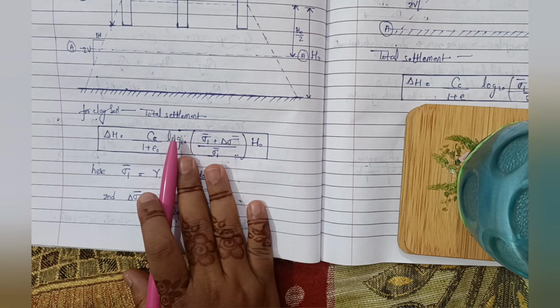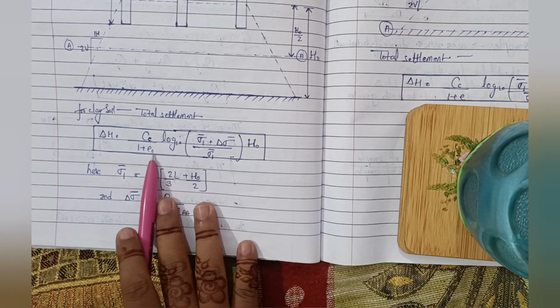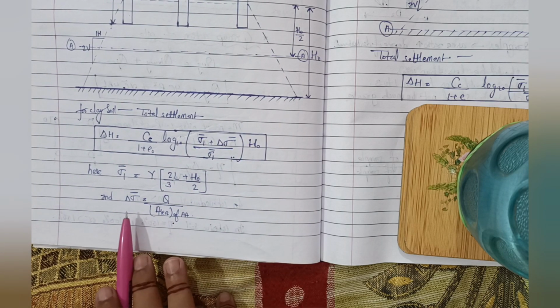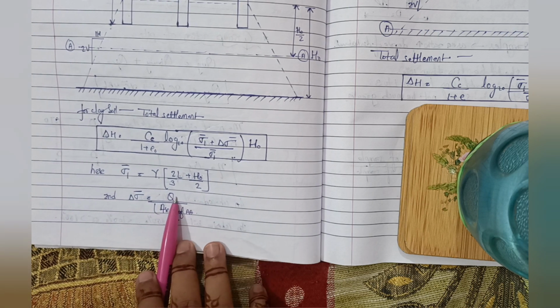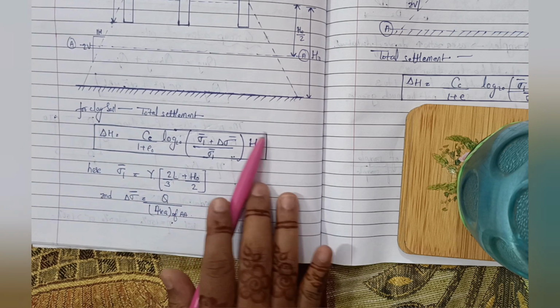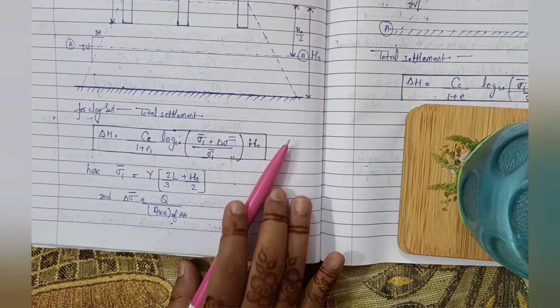So this is the total settlement formula for the clay soil, for the friction pile. Okay, so this is your formula to find the total settlement, and this is your sigma 1 bar, and this is your change in sigma bar. Okay, change in sigma bar is equal to Q upon the area, load upon area. So with the help of this formula, you can find the total settlement for the friction pile in clay soil.